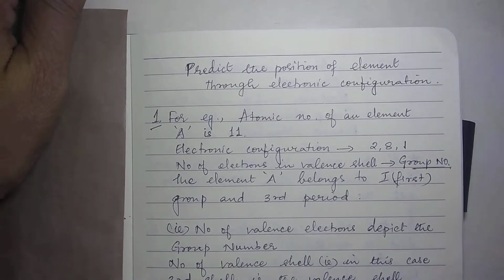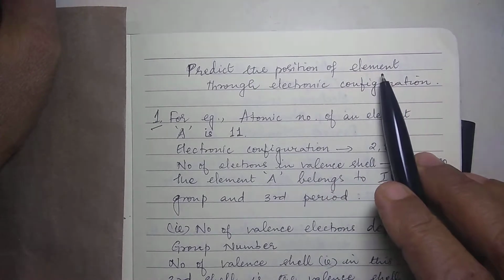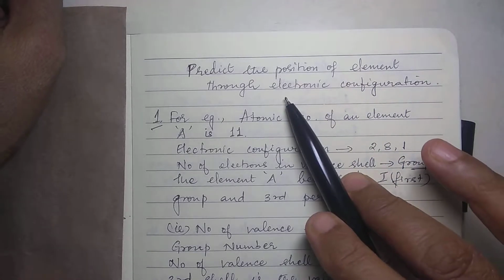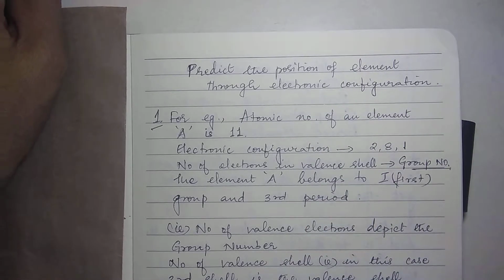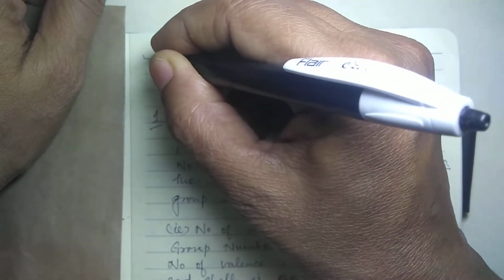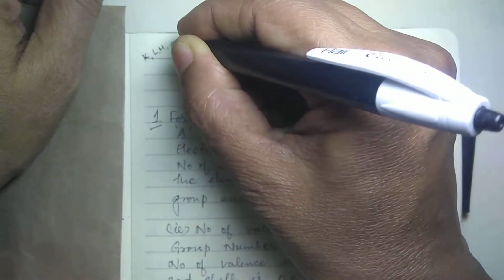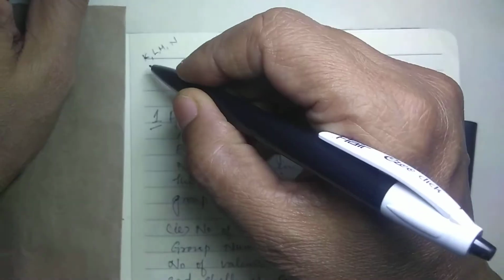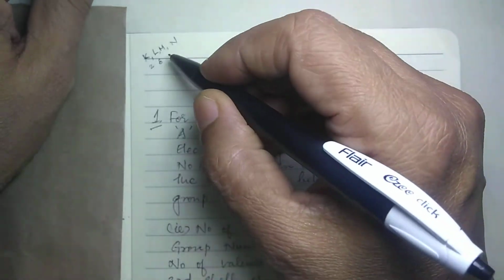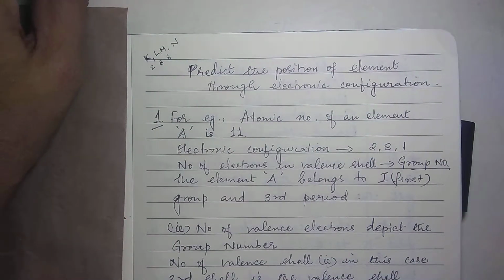Yes, children. Today we will see how to predict the position of an element through electronic configuration. You know how to write electronic configuration, all of you know, is it not? First shell, that is, you have K shell, then L shell, then M shell, then N shell, like that. K can accommodate 2 electrons, L can accommodate 8 electrons, M also can accommodate 8 electrons. Like this you have already studied, right?